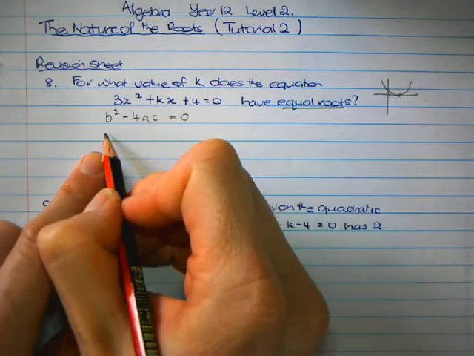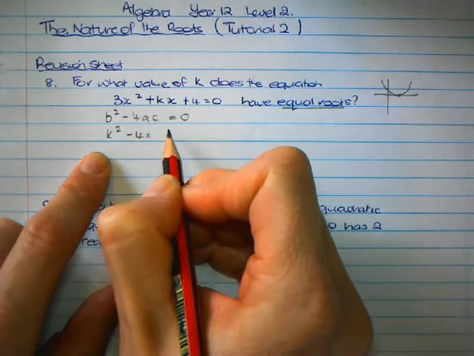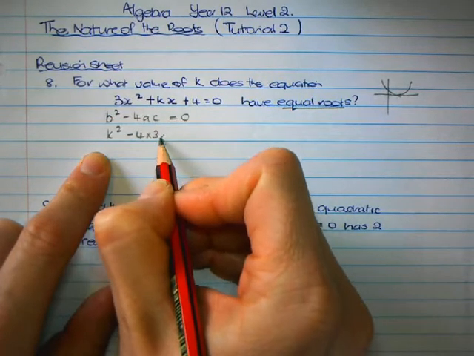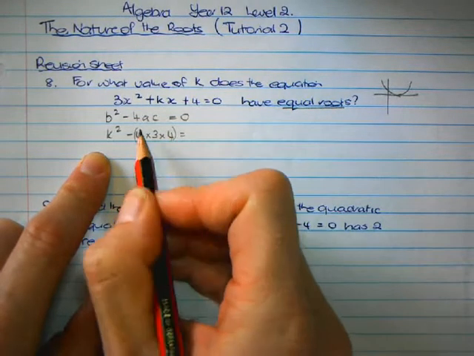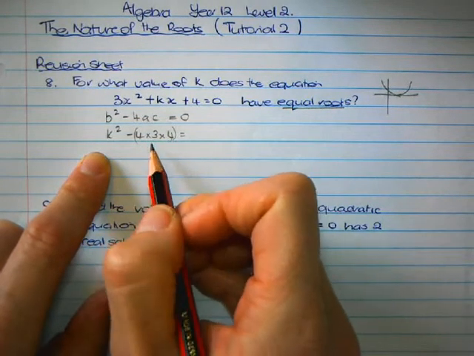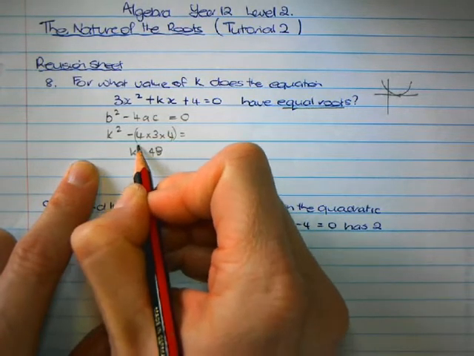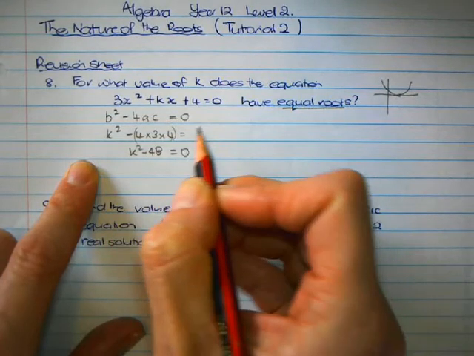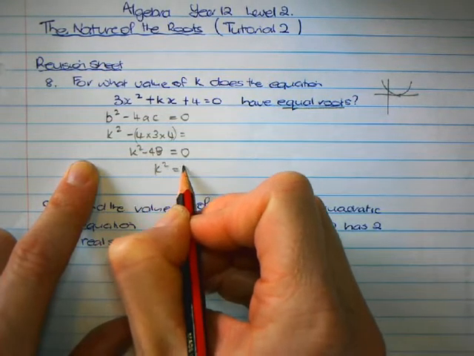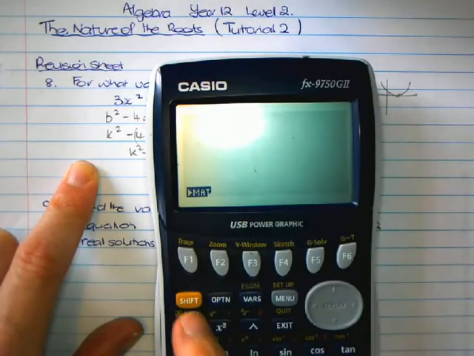And the simple substitution, b is k, so k squared minus 4 times a, which is 3, times c, which is 4. And we work out there, 4 threes are 12, 12 times 4 is 48. So it's k squared minus 48 equals 0. And we're rearranging: k squared equals 48. So some number squared equals 48, so we do the square root of 48.